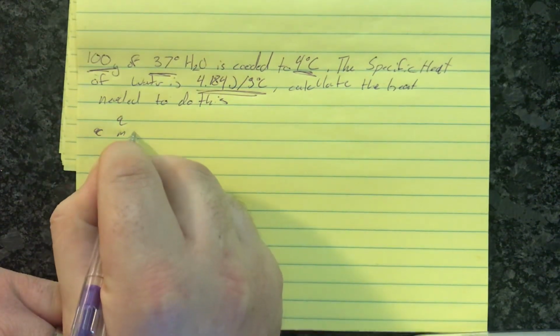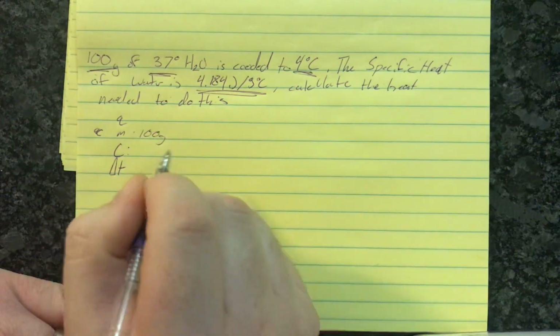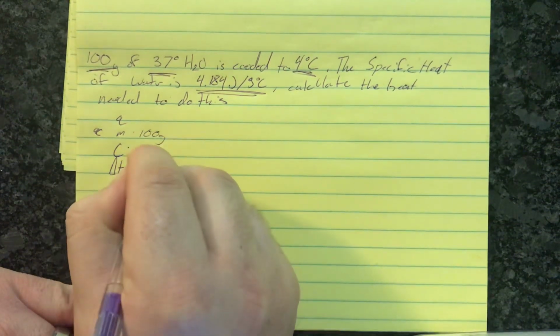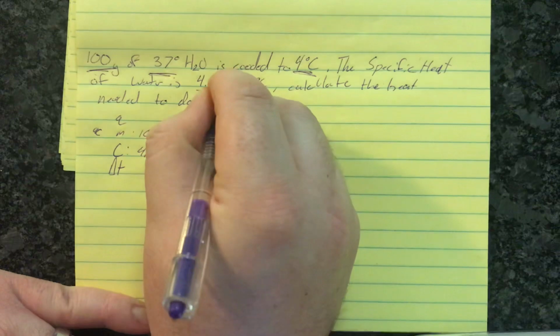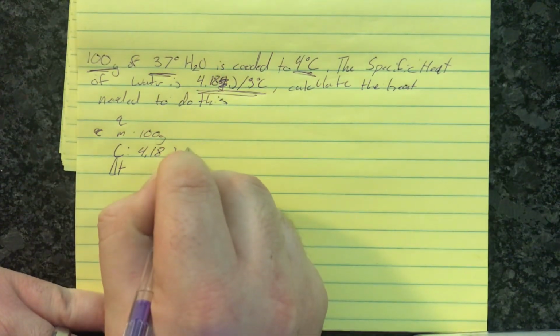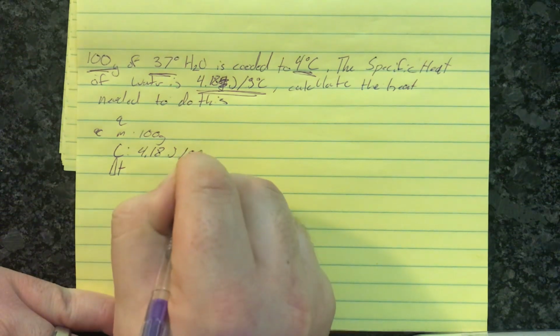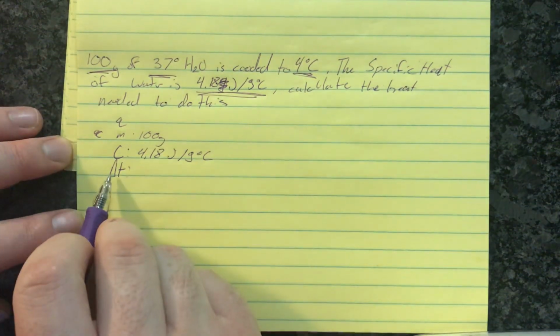So the mass is 100 grams. The C value, which is your specific heat, is 4.18. Let's just use 4.18 for now, 4.18 joules per gram degrees Celsius. We're just rounding to the hundredth. We don't need to go that specific.